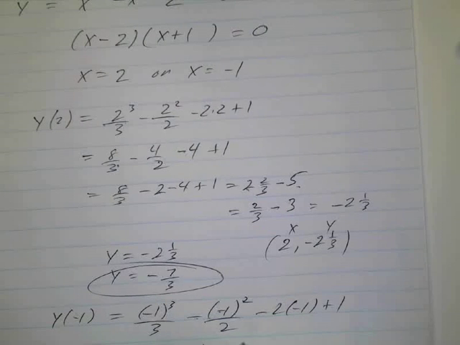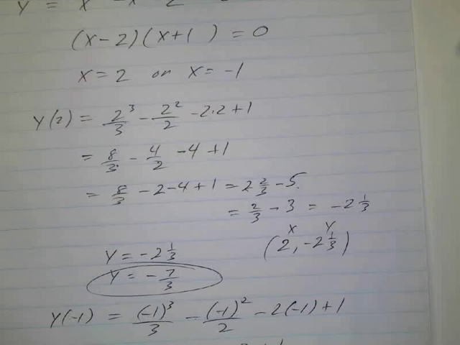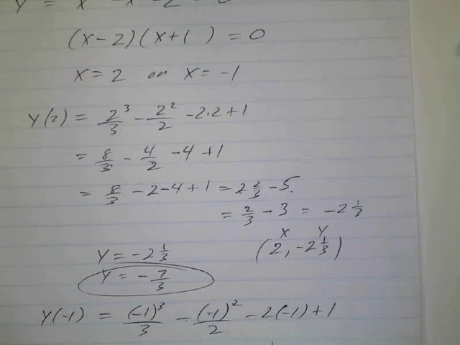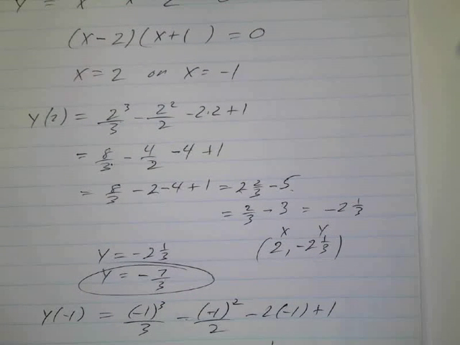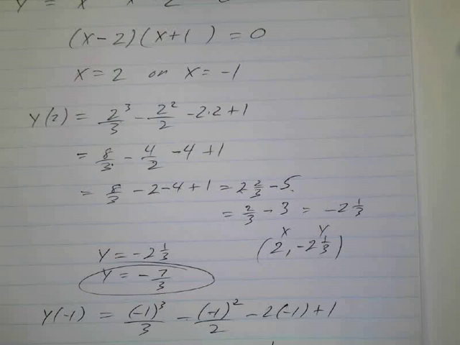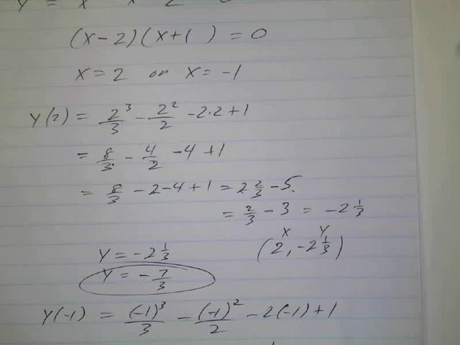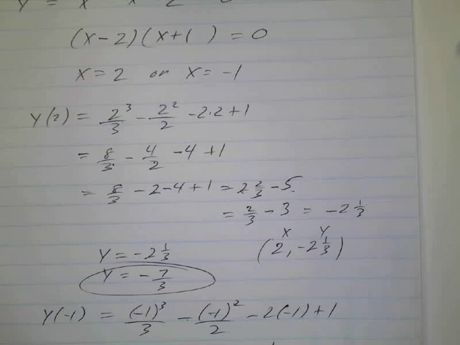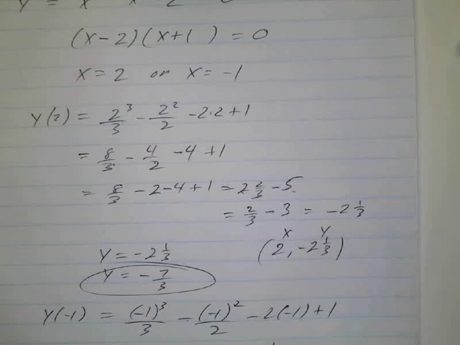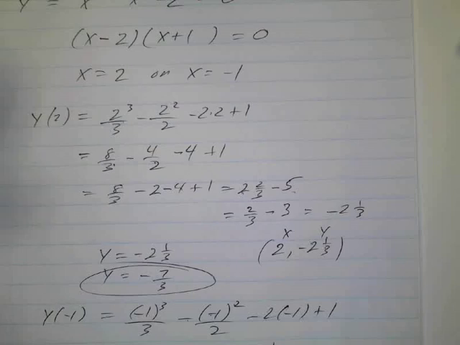Negative times negative is positive, 2 plus 1, so that's going to be 3. I can put these in sixths, so this is going to be negative 2/6 and negative 3/6 plus 3, which equals negative 5/6 plus 3. So 3 minus 5/6 leaves me with 2 1/6. 2 1/6.